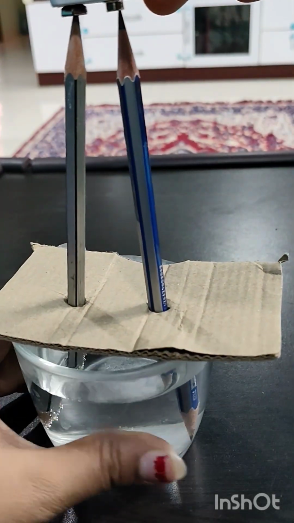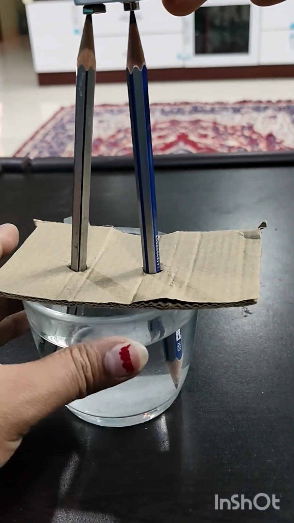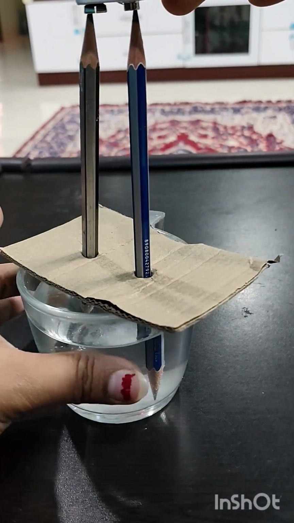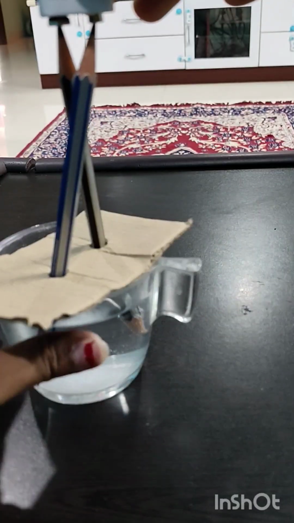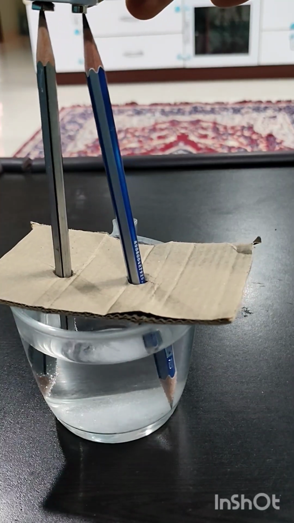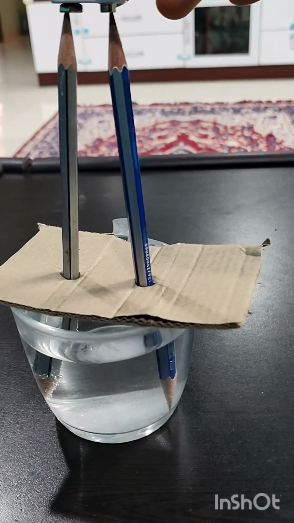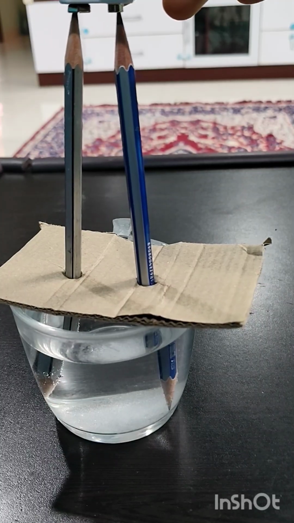So this is a process of electrolysis which is basically used for electroplating. As you can see, the bubbles can be observed. The bubbles generated near the anode are oxygen gas, and the bubbles generated near the cathode are hydrogen gas.